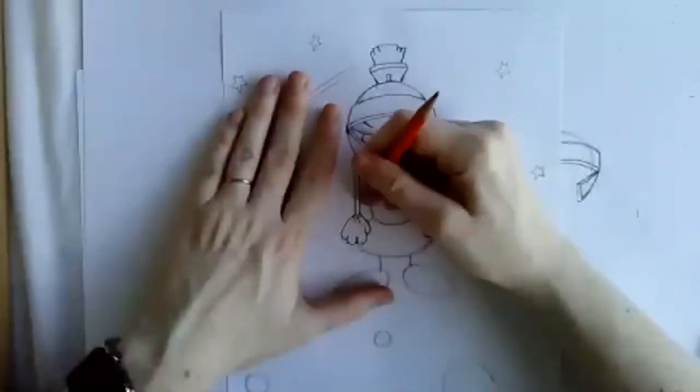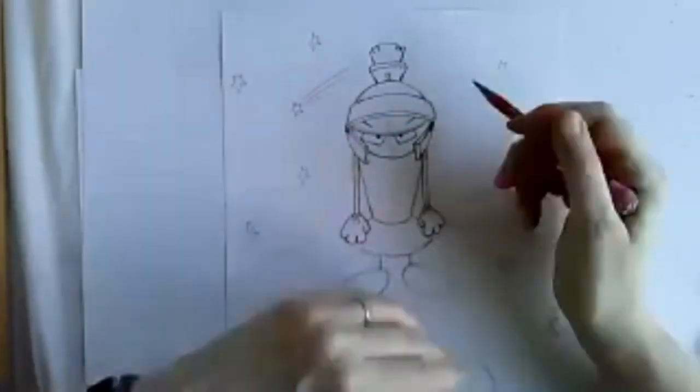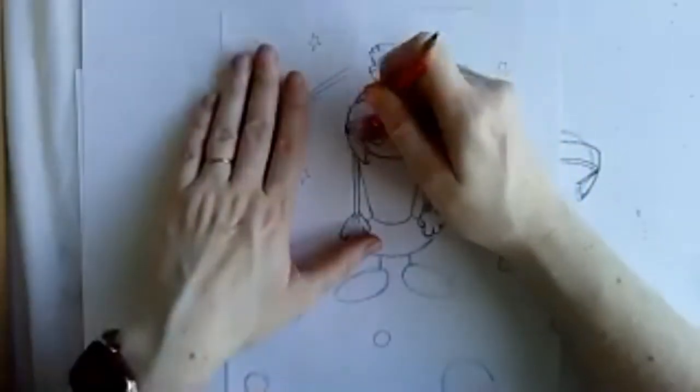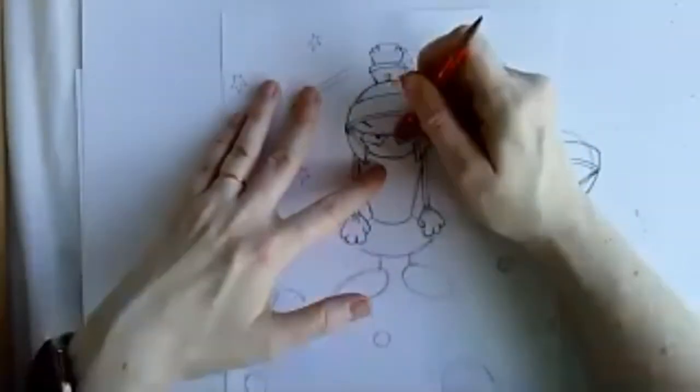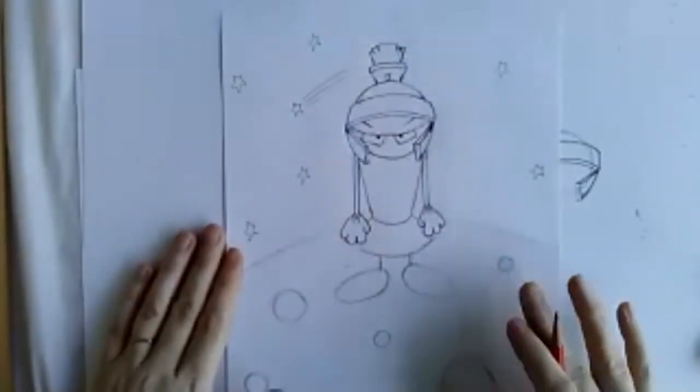So I'm just going back and solidifying and fixing up some of my lines. If you want to, on his face, you can go back and erase some of those contour lines that you don't need anymore, because we're pretty much done with his face except for coloring in.